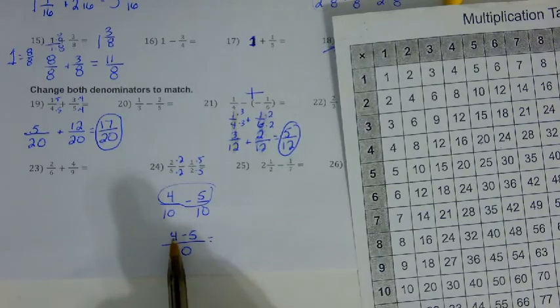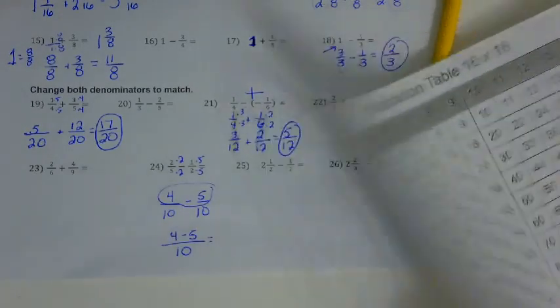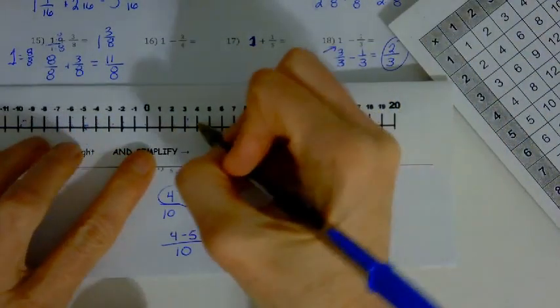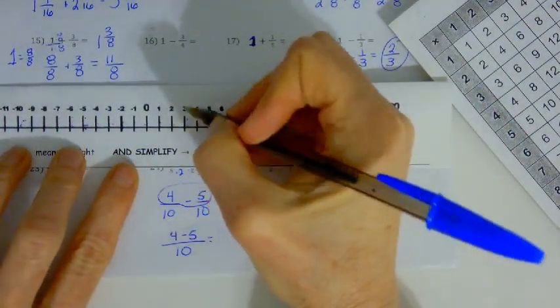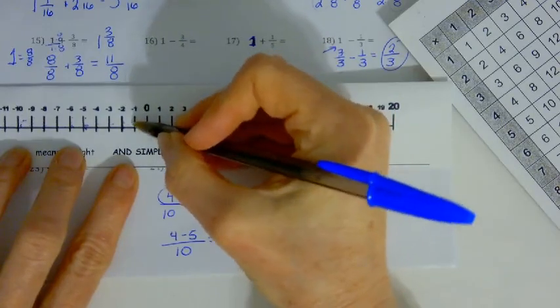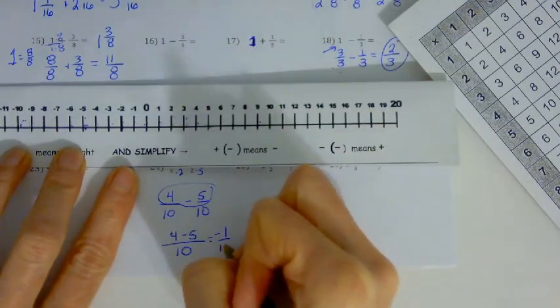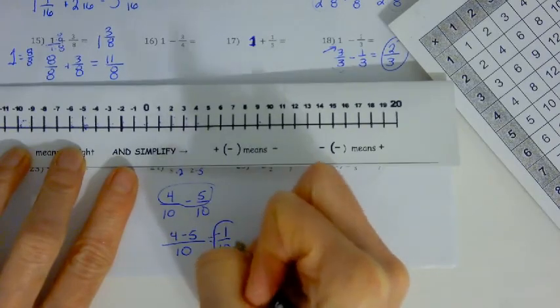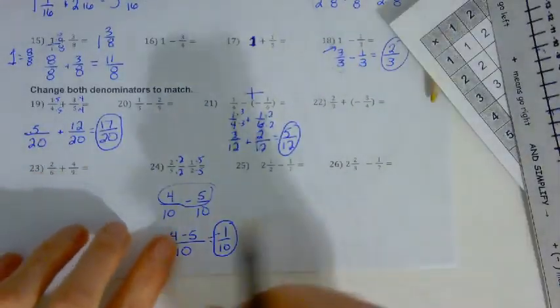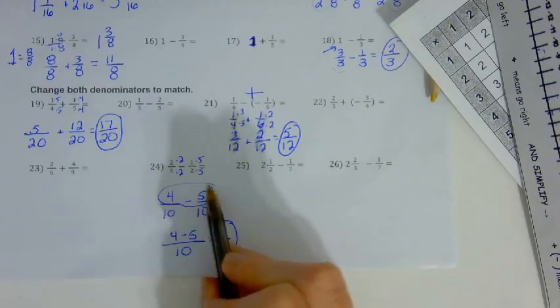Let's get our line out here. I'm going to do 4 minus 5. 4 and then go left. 1, 2, 3, 4, 5. And we get negative 1. It's negative 1 over 10, not 1 over 10. So when you're adding and subtracting these fractions, you have to be careful. What are you doing on the numerators here? Be careful not to make an integer mistake.